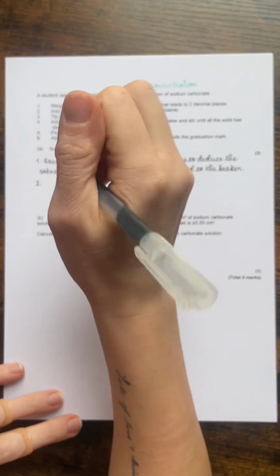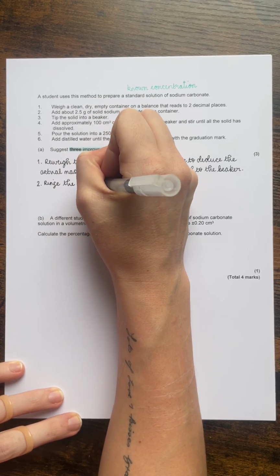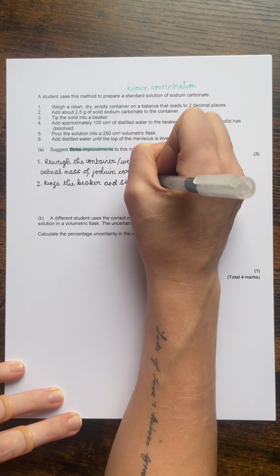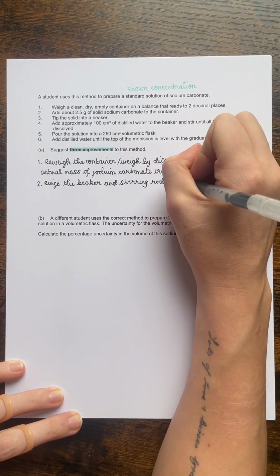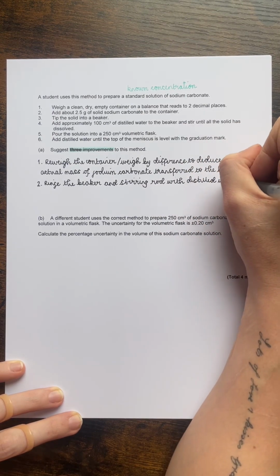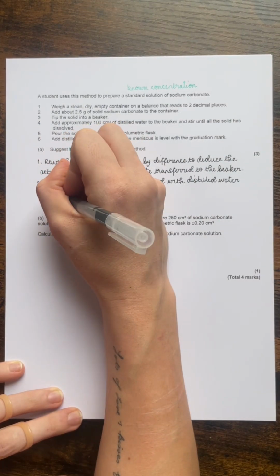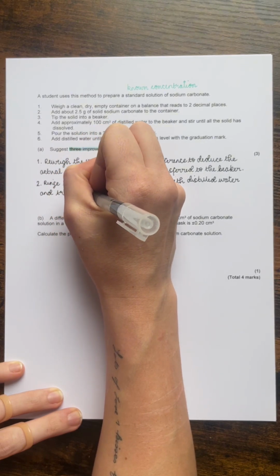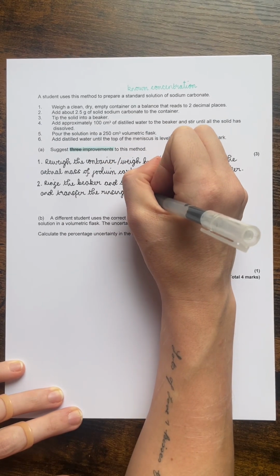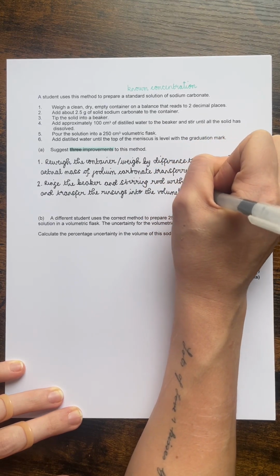So I would say rinse the beaker and stirring rod with distilled water, which is what they're using in the question, so I'm following suit, with distilled water, and transfer the rinsings into the volumetric flask.